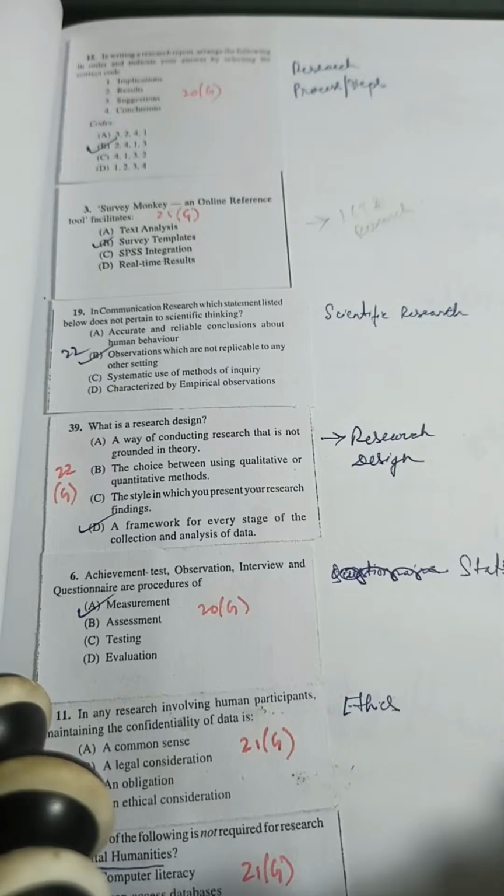The first option is about accurate and reliable conclusions about human behavior. The second option is given observations which are not replicable to any other settings. The third option is systematic use of methods of inquiry. This is a basic question from scientific research: which statement does not pertain to scientific thinking? The original answer will be observations which are not replicable to any other setting.